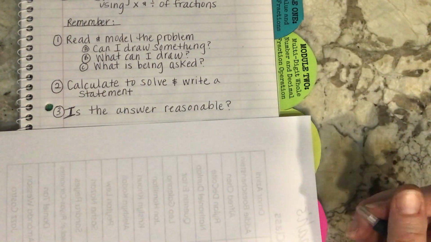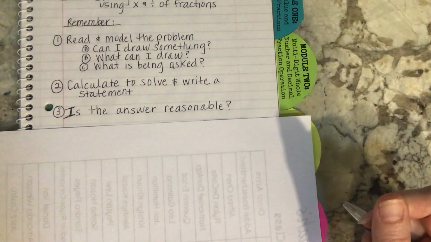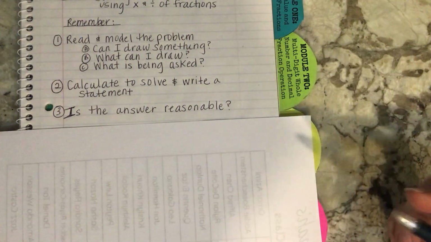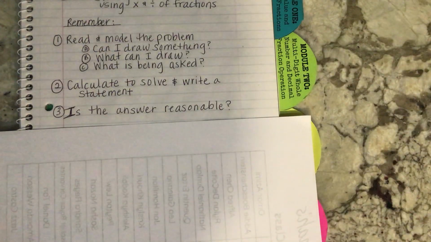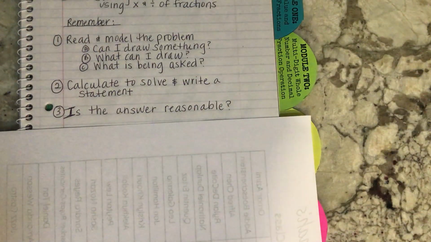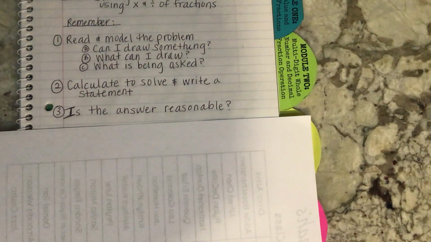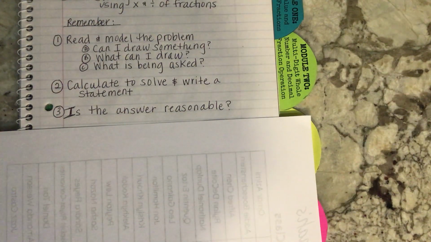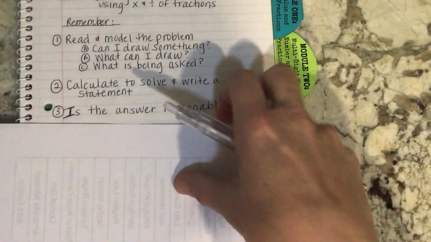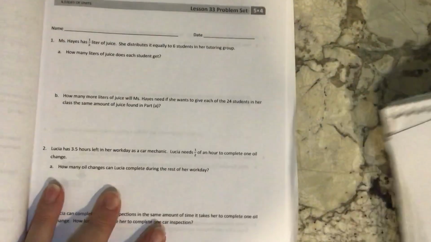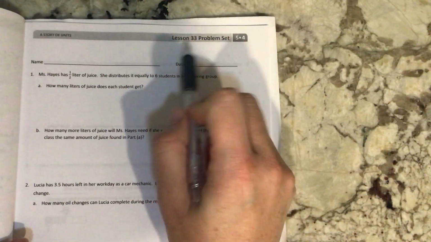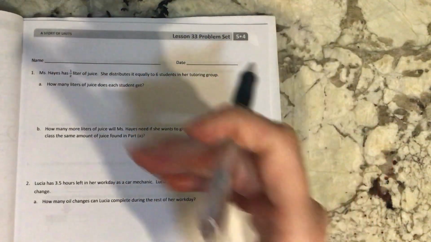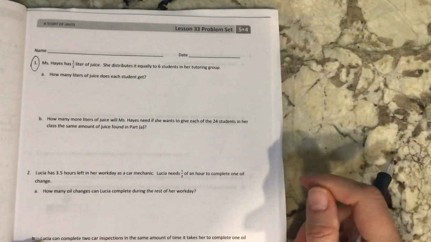On the last one, I want you guys to be thinking about, is your answer reasonable? That means go back into the problem, reread it, and see if your answer is reasonable with the question that is given to you. Okay, so we're going to go ahead and hop right into our problem sets, lesson 33. I'm keeping my notes close to me. I'm just going to move them off to the side, and I'm bringing in my math problem sets, lesson 33. And we're going to go ahead and do numbers 1 and 5 together.